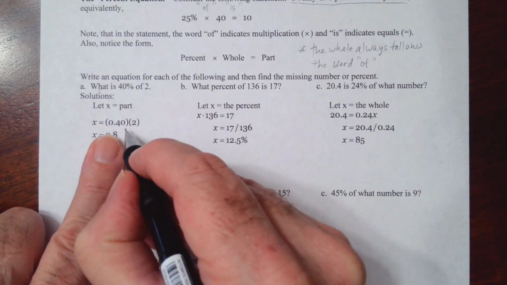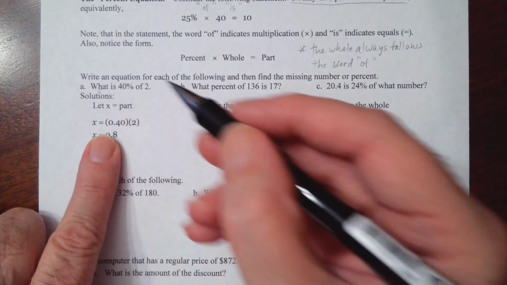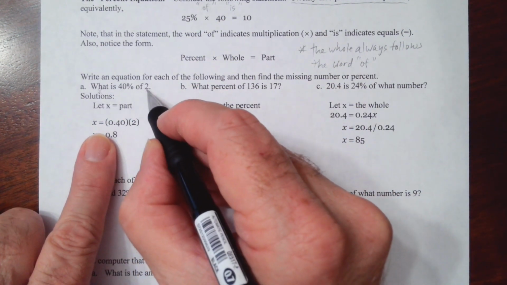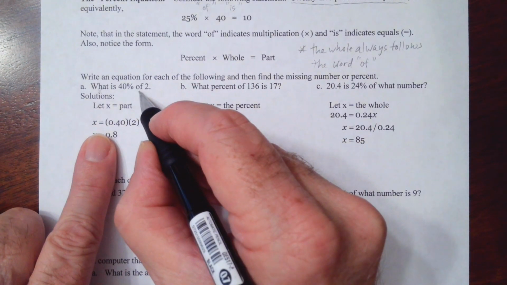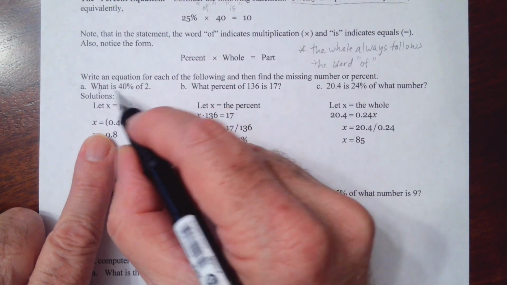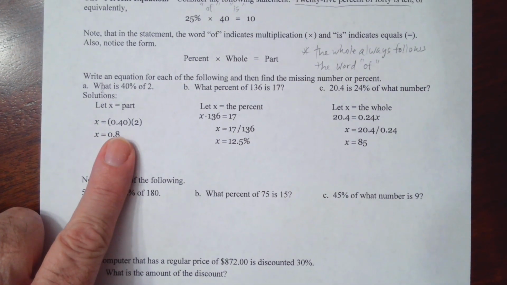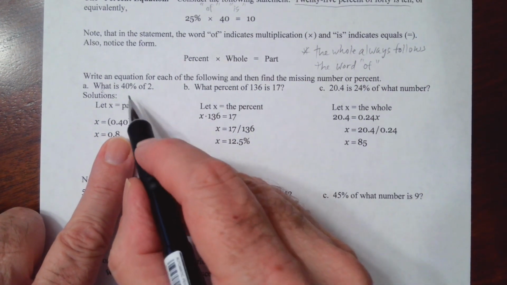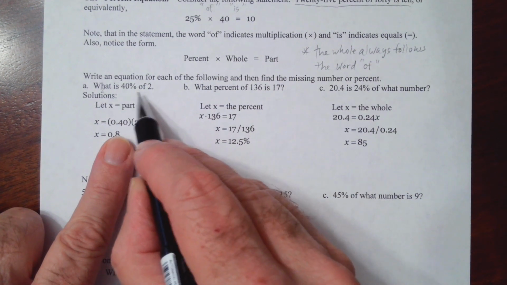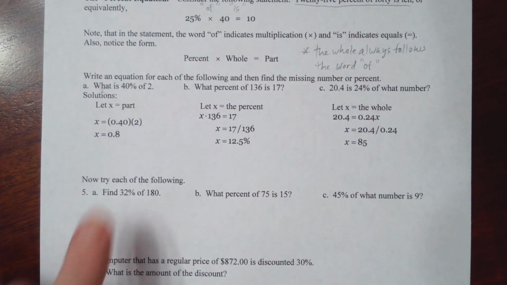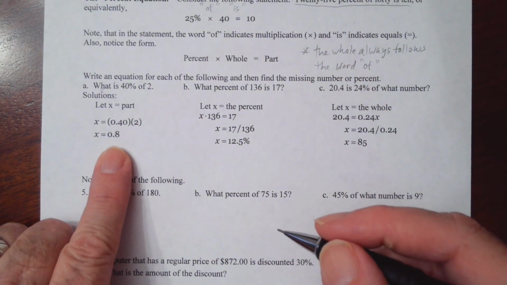And so this is the equation if I let x equal what, which is really the part. Because remember, 2 is the whole since it follows the word of, and so the number we're looking for is the part. And again, this is the most common way that we find percents. Really all we're doing is finding 40% of 2, and that's going to give us the part. So in this case, you get 8/10.